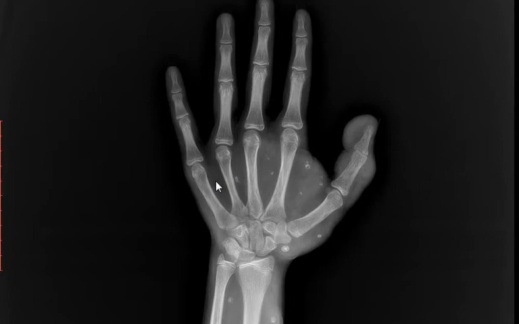McCune-Albright is polyostotic fibrous dysplasia with precocious puberty, endocrine. I don't think there's hemangioma in that. Maybe I'm mistaken. I don't know. I have to look that up.